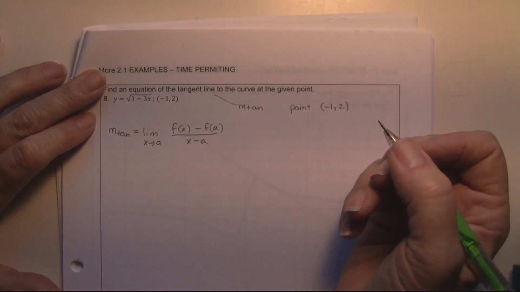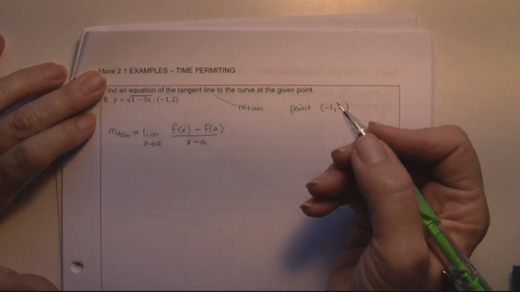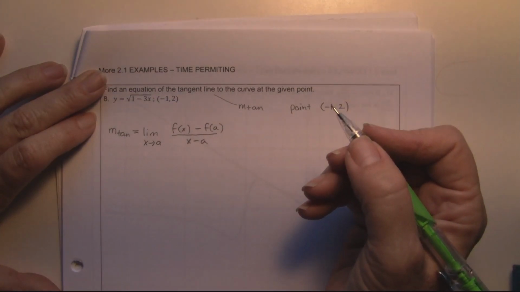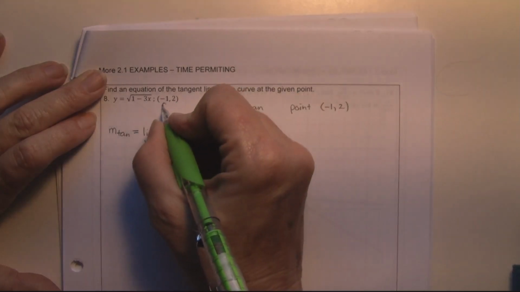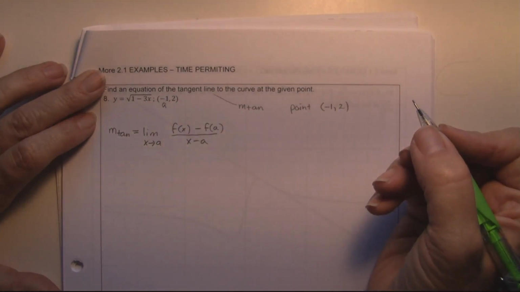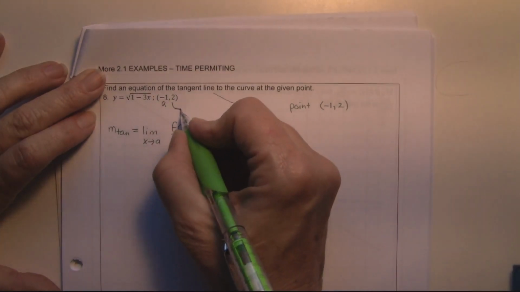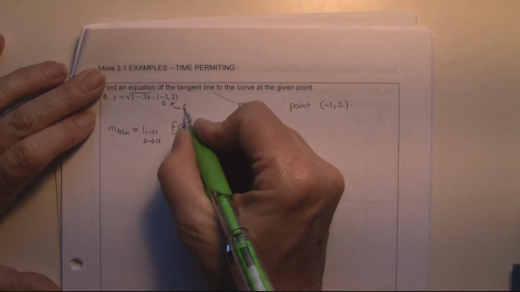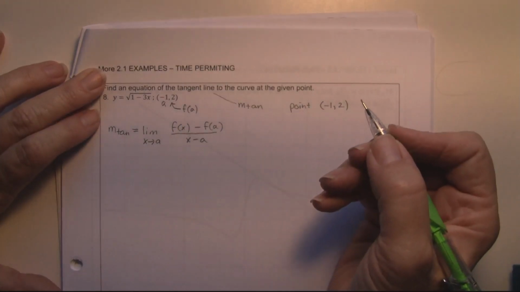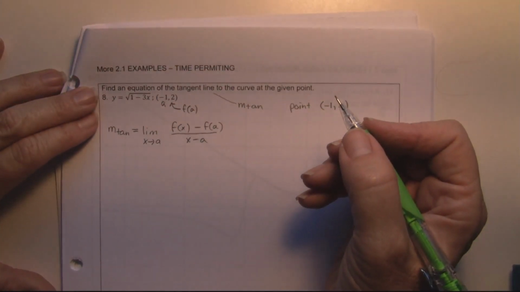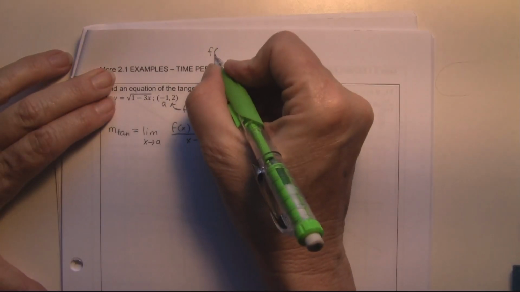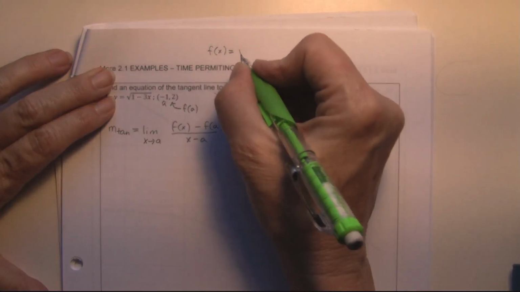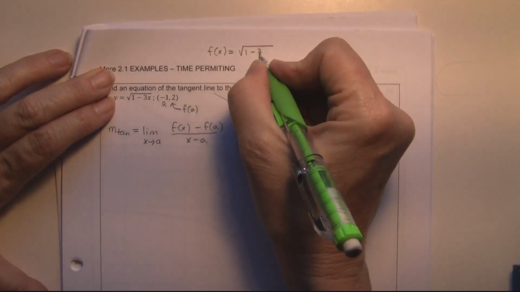So on this particular example that we have, our a value is -1 right here, and actually our f at a value is 2. And so if you wanted to verify that that was true, let's say that I wrote my function like this: f at x equals the square root of 1 minus 3x.